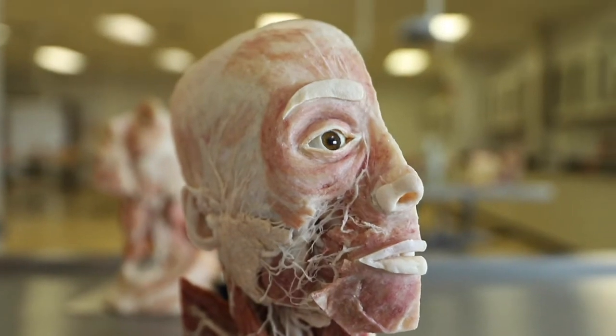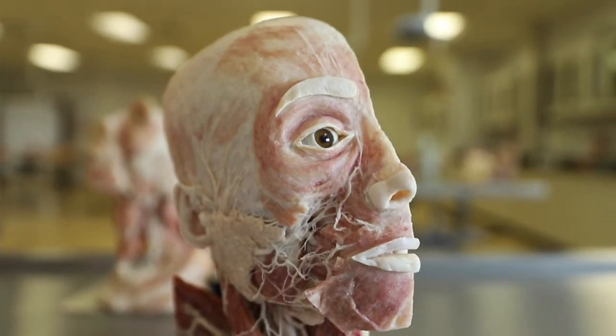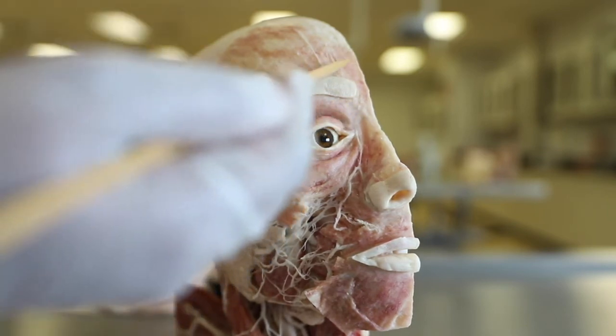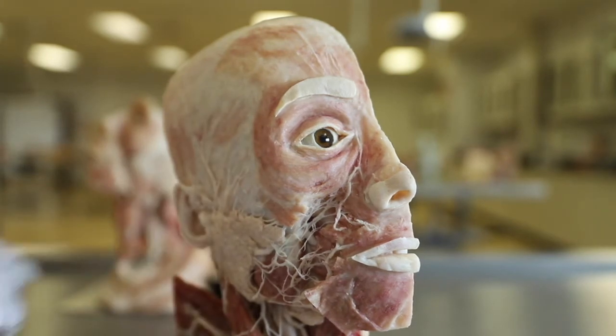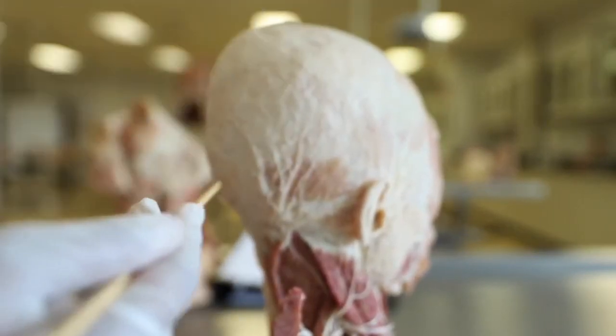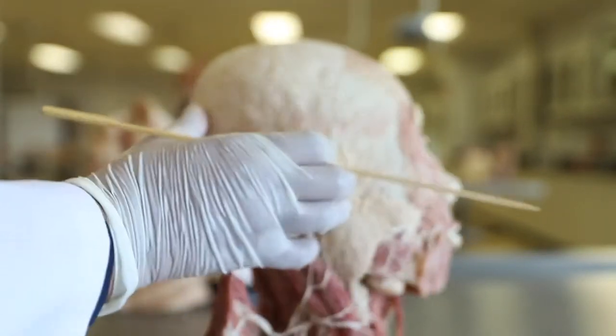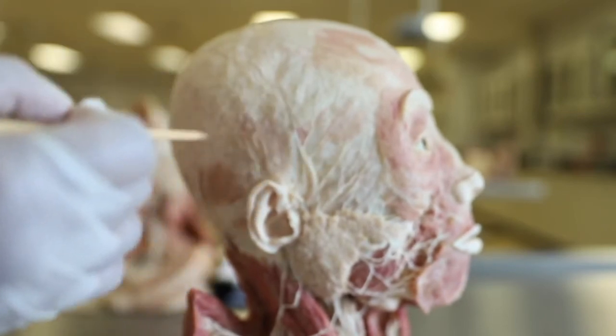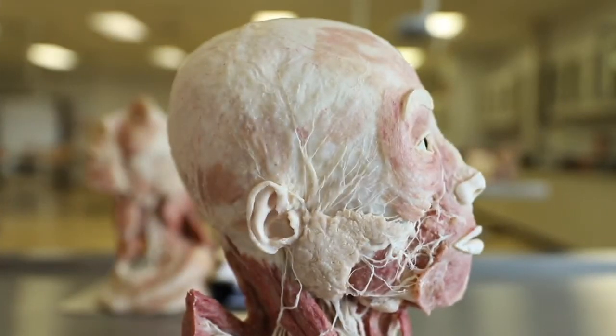In this part, we will discuss a little bit about the scalp. As you know, scalp is an abbreviation of five layers that cover the head. It extends anteriorly from the eyebrows to the superior nuchal line posteriorly, and to the superior temporal lines laterally.